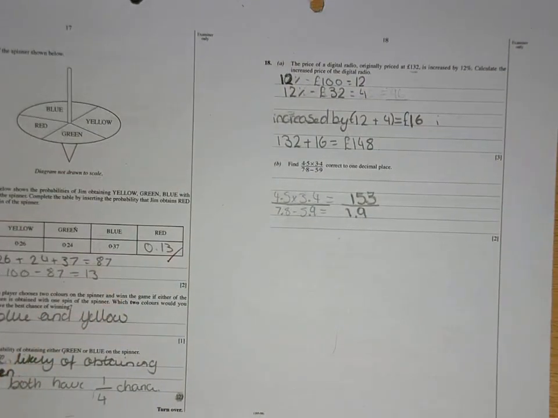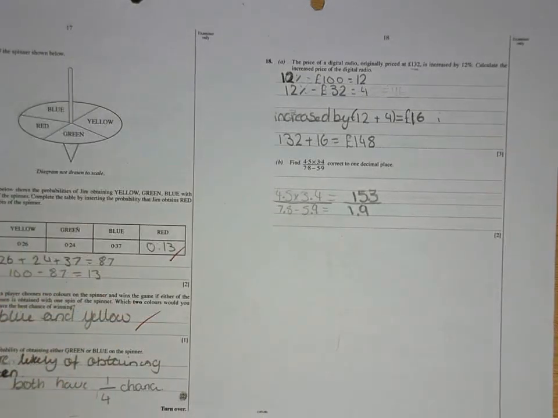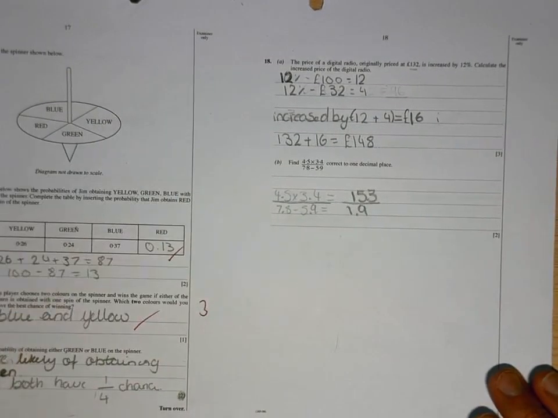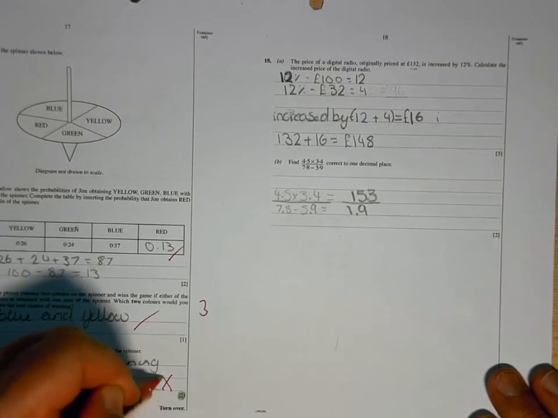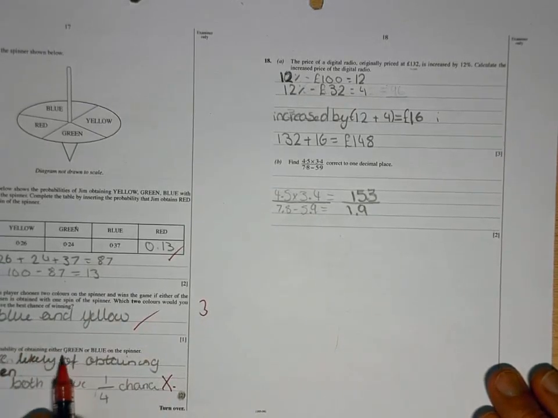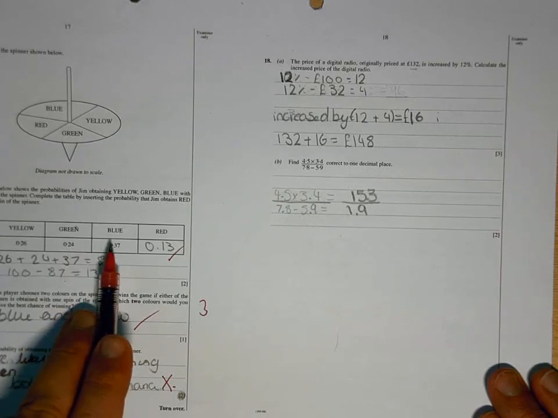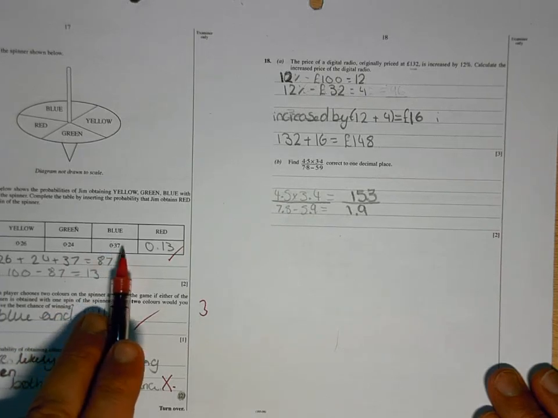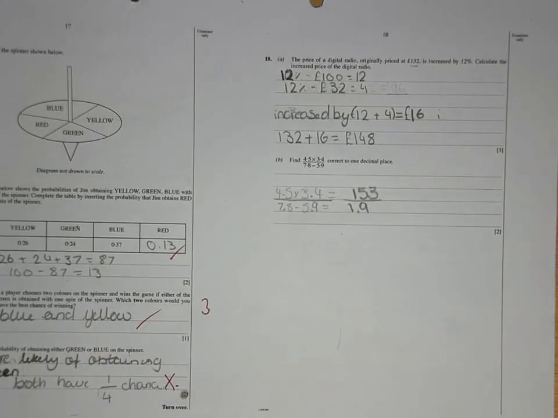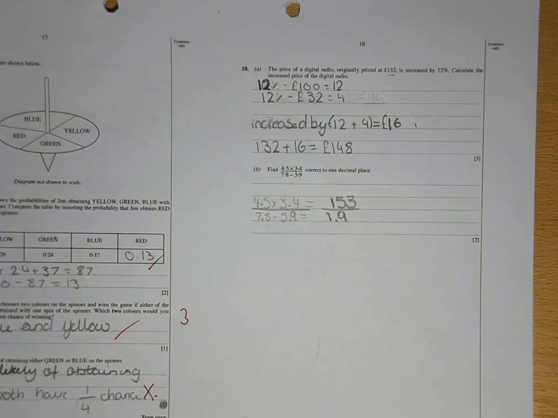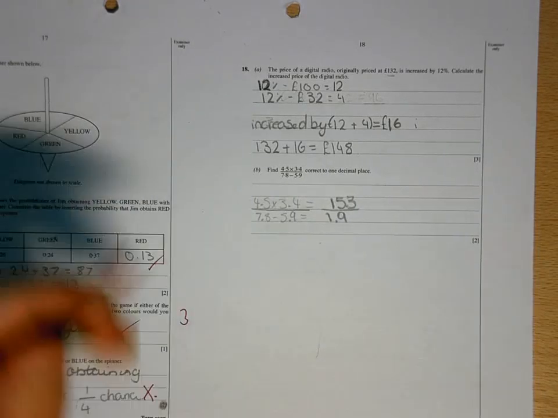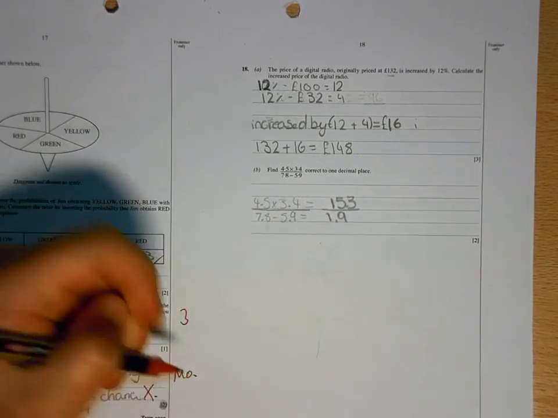0.13 is correct. Blue and yellow is correct, so 3 marks for that. For this, you haven't answered the question. It's asking you what the probability is of getting either a green or a blue, which means you take that probability and add it to that probability to give you the combined probability of getting those. So no marks for that.